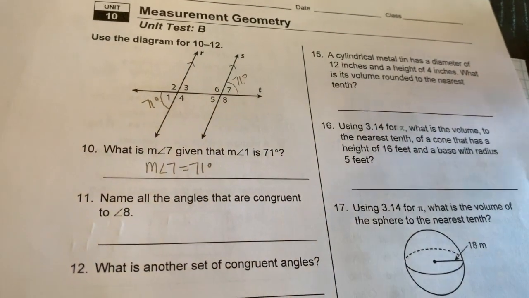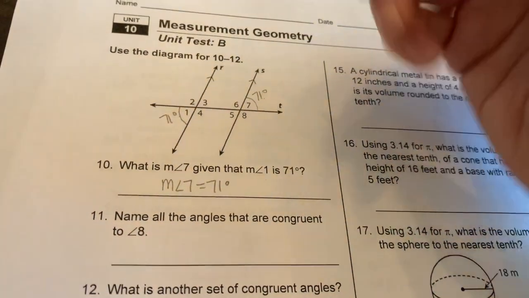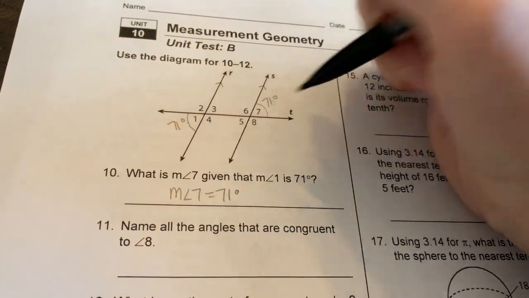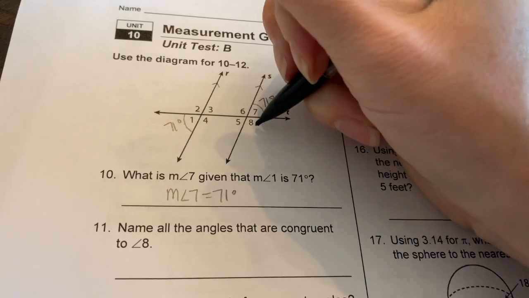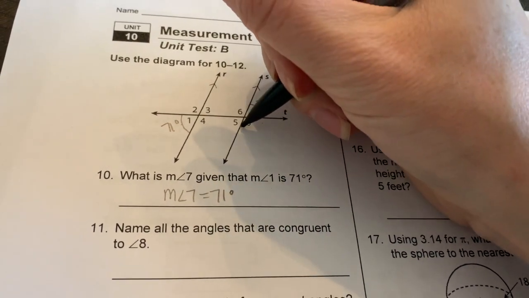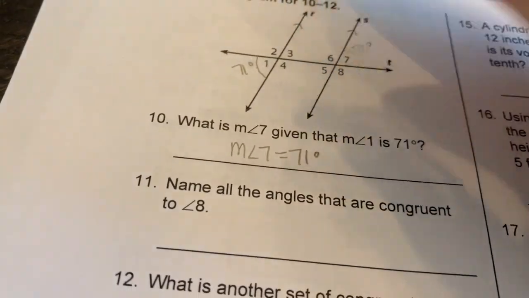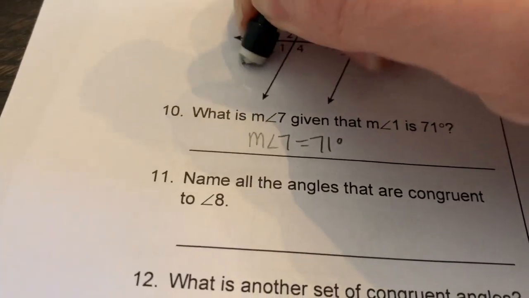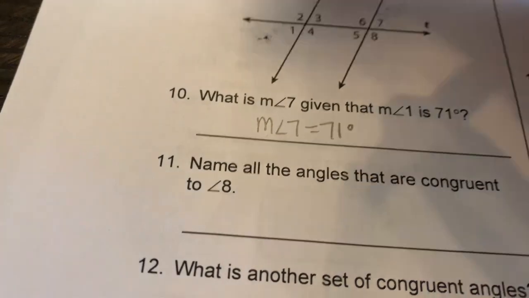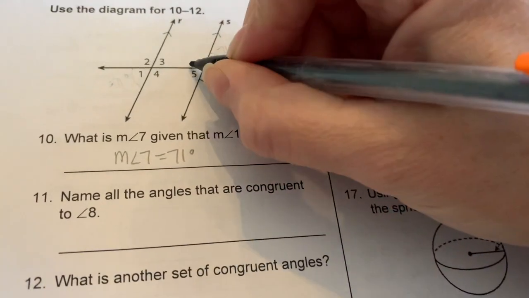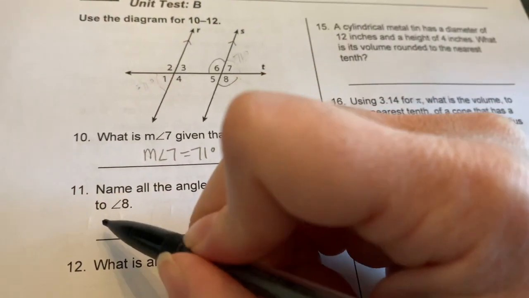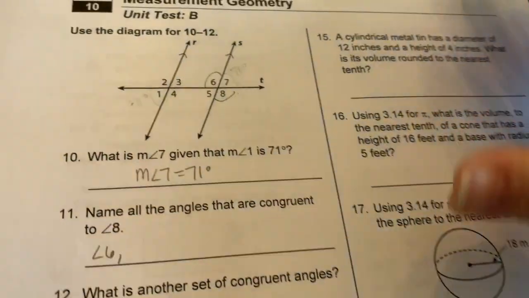Name all the angles that are congruent to 8. So this is going to be crazy. So all the angles that are equal to 8. I like to start with verticals. So I'm going to actually just erase this so that I can show this a little clearer. First thing I know, vertical angles just always come to mind first for me. So angle 8 is congruent to angle 6. So I'll write angle 6 first.